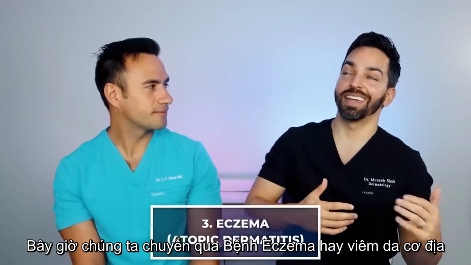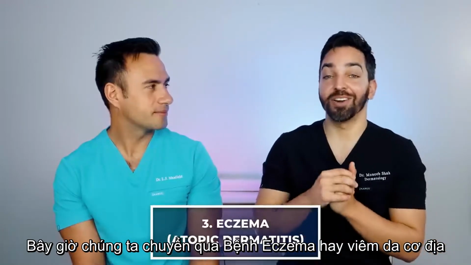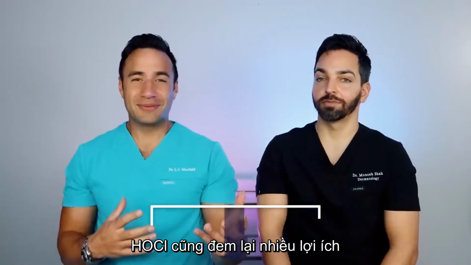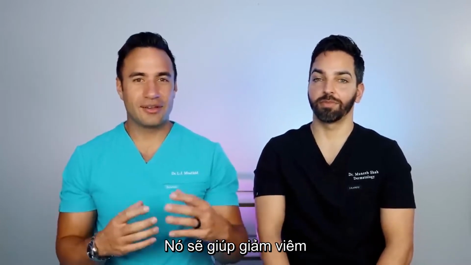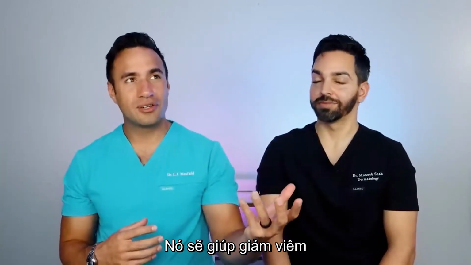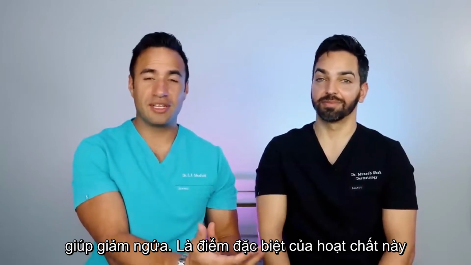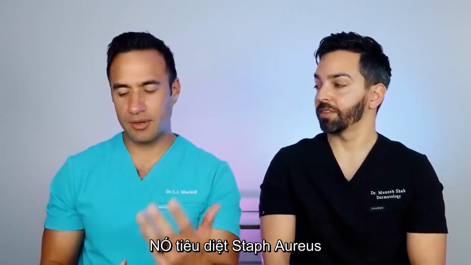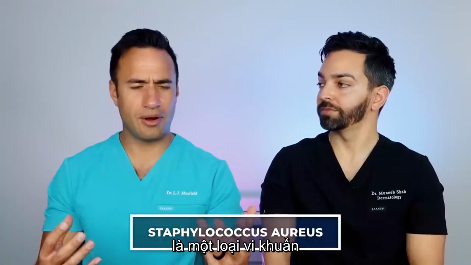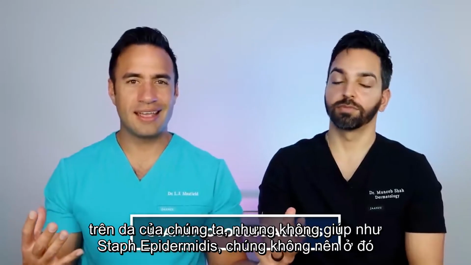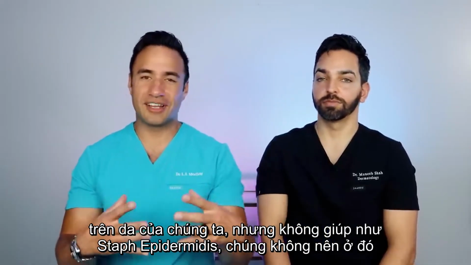Now you shift to something like eczema or atopic dermatitis. It also has benefits there as well. With eczema, it's going to be multifactorial as well. It's going to not only help with the inflammation a little bit, and help with the itch a little bit, which is unique for this ingredient, but also it's going to help with staph aureus, which is a part of the bacteria on our skin. And unlike staph epidermidis, this one's not supposed to be there.